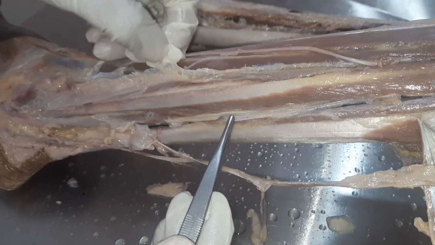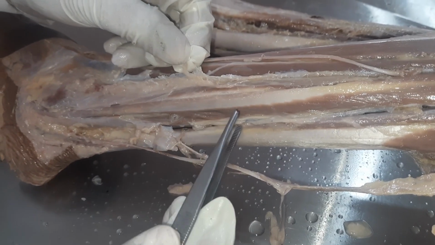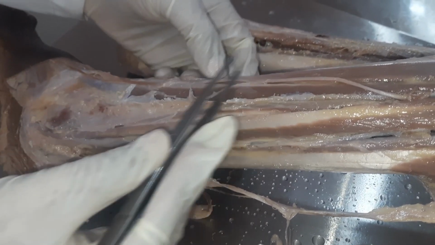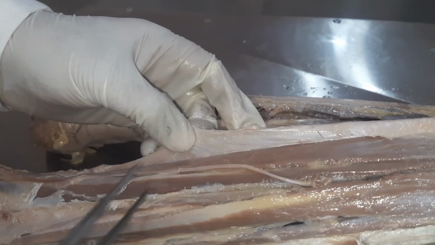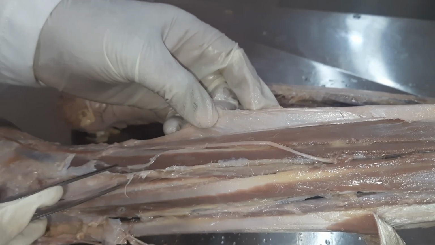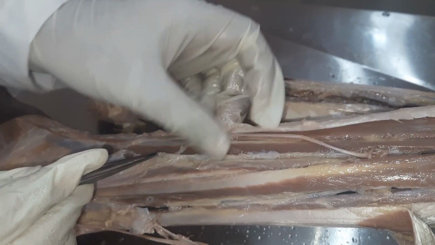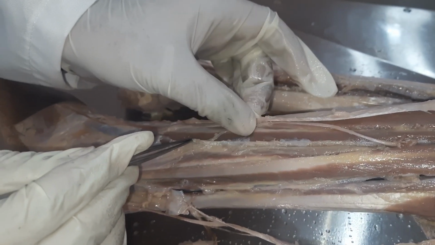So we can see that there are three compartments. This area that is between the shin, the anterior border of tibia where the fascia is attached, and the anterior border of fibula where this fascia is attached, this area is called the anterior compartment.